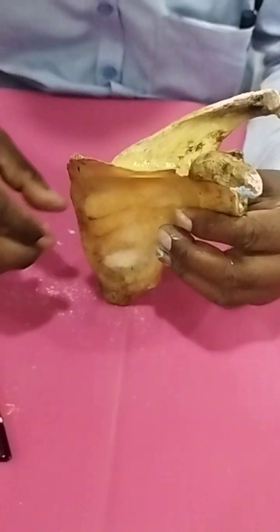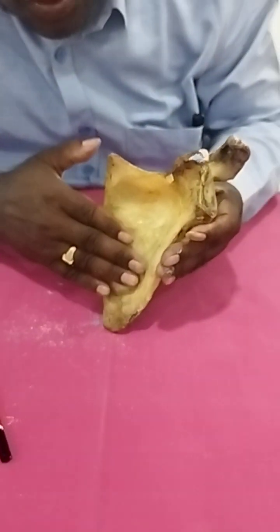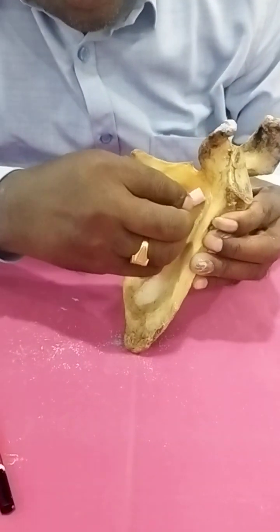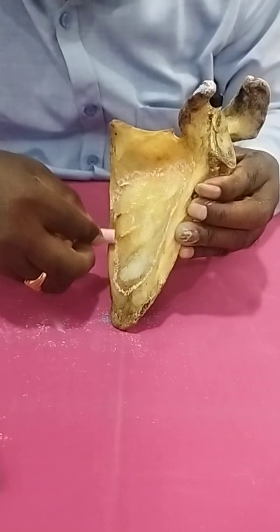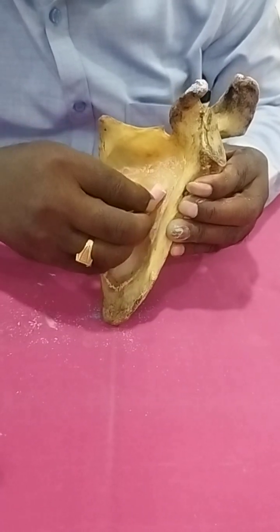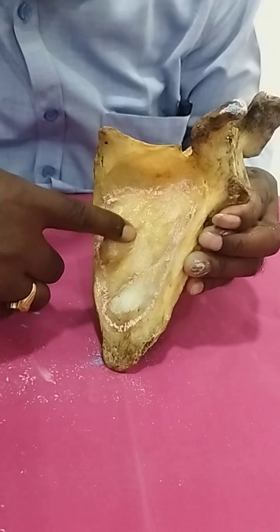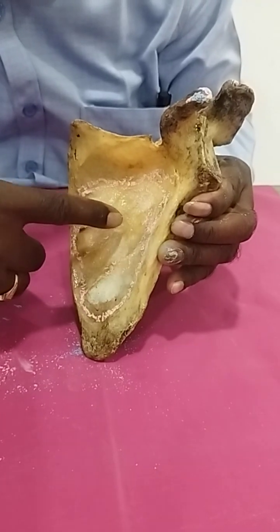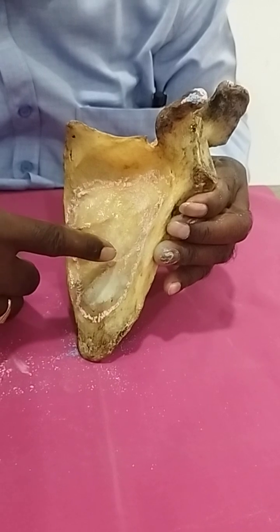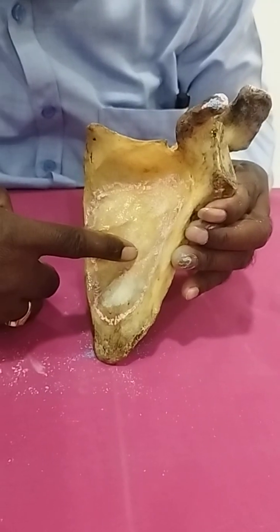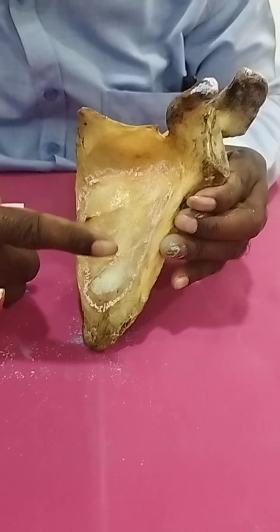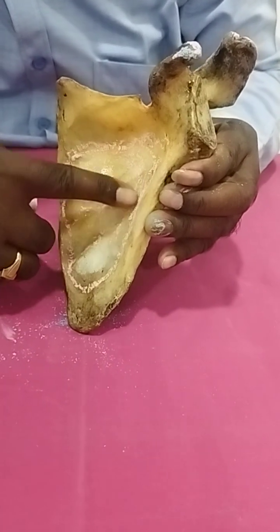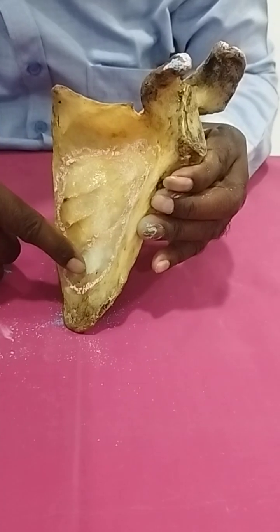Next, whereas here the surfaces: the costal surface, this whole surface gives origin of the subscapularis muscle. It is a multi-pennate muscle that goes to insertion and makes a rotator cuff of the shoulder joint, going to insertion at the lesser tubercle of the humerus. This is a multi-pennate muscle, the subscapularis muscle.